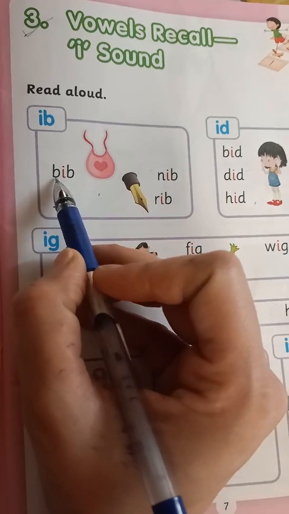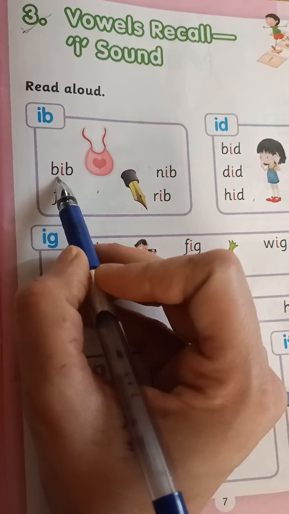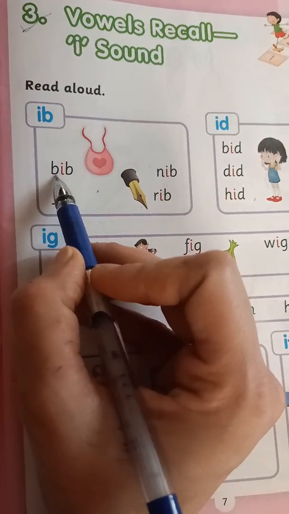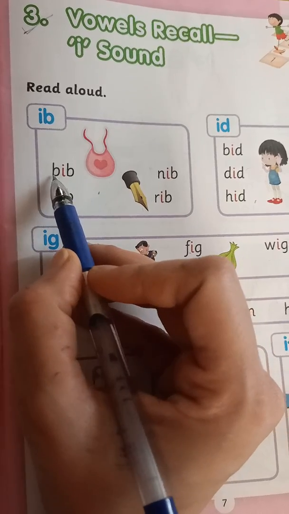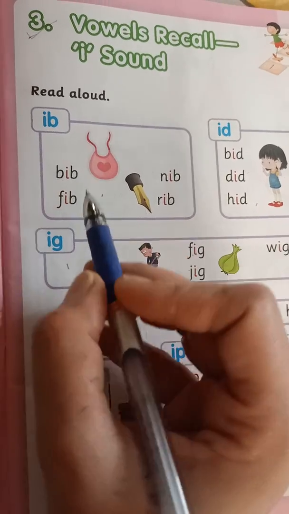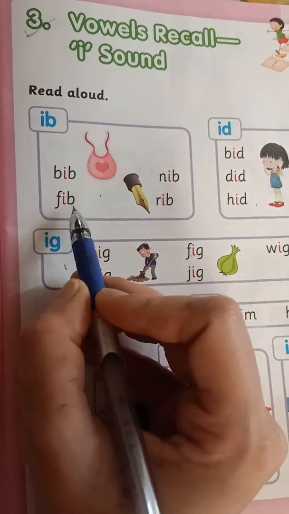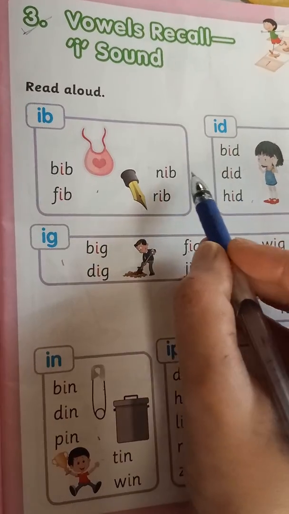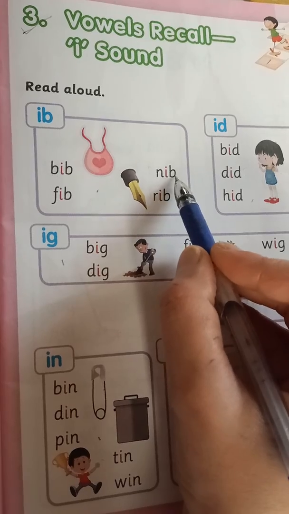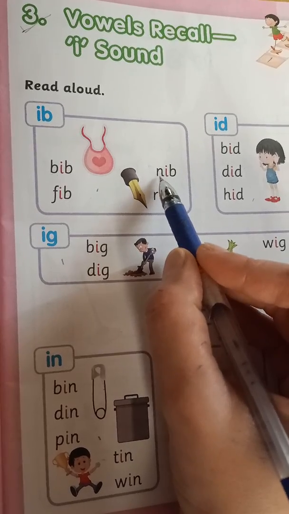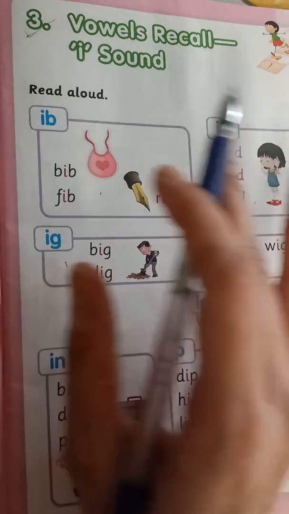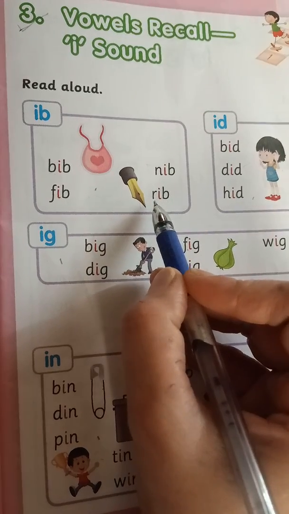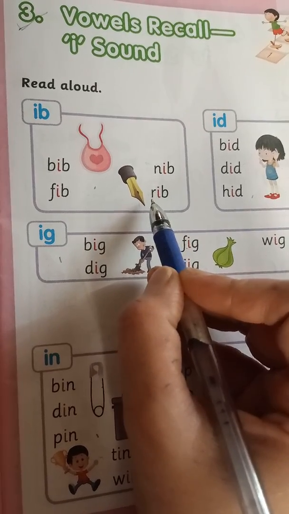Now this is what? B. The sound of B is what? B. So it is going to be bib. Then we have FIB. F. Fib. Then we have NIB. N. Nib. ib is common in all of them, okay. Then we have RIB, that is R. Rib.